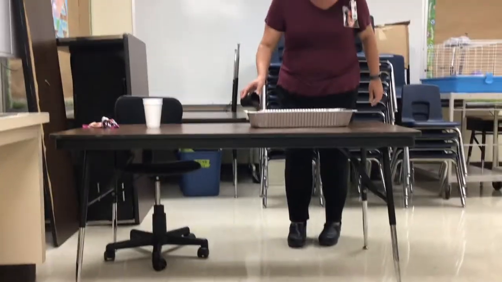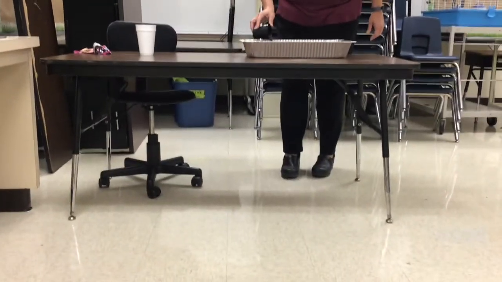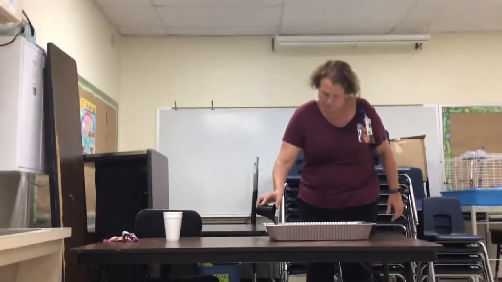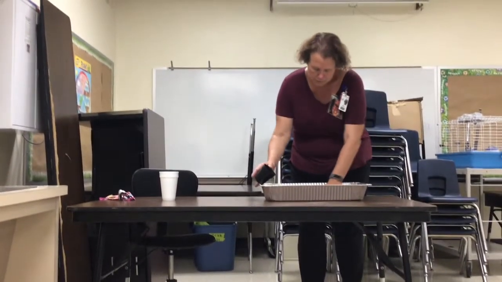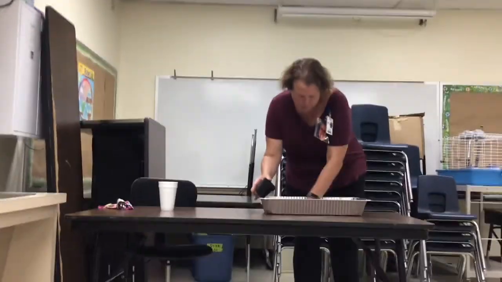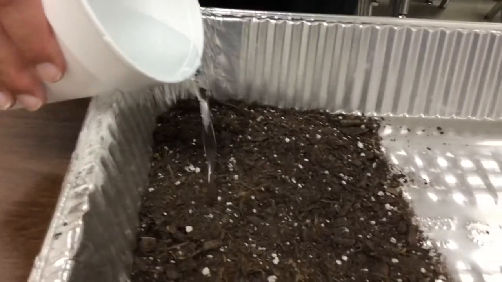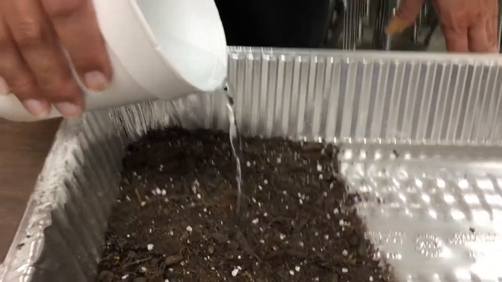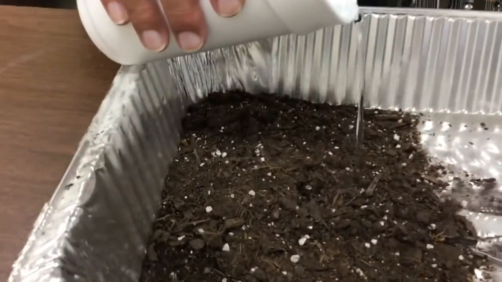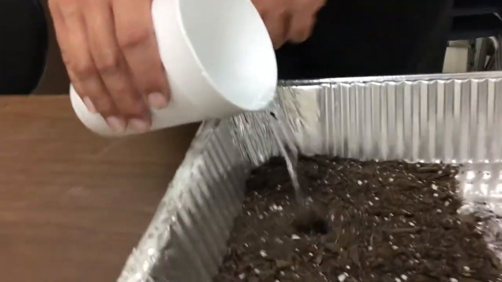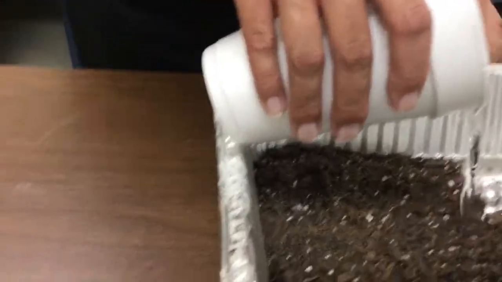This model is going to represent what happens when a river flows into a large body of water like a lake or the ocean. I'm going to pour soil on one side of the pan, and then the other side of the pan is going to be empty. Next, I'm going to pour water like it's a river heading towards the empty space there, which represents the ocean or a lake, into a large body of water.